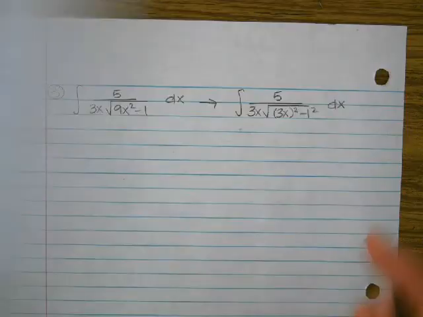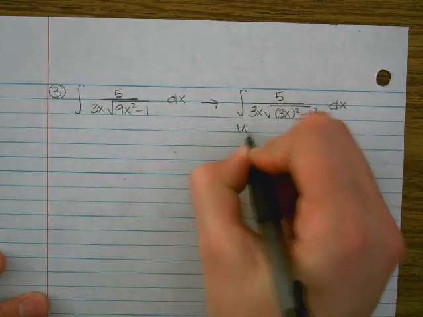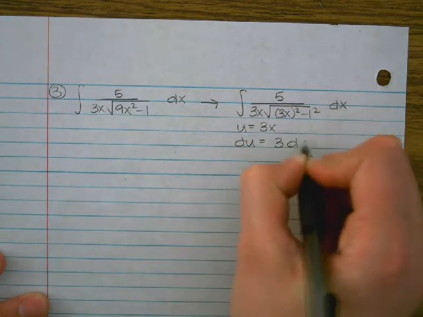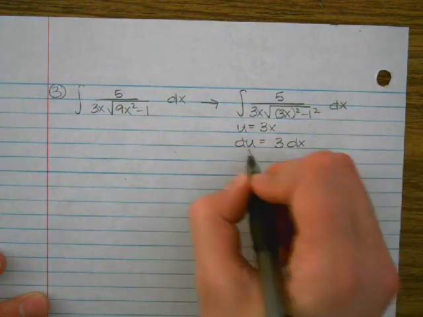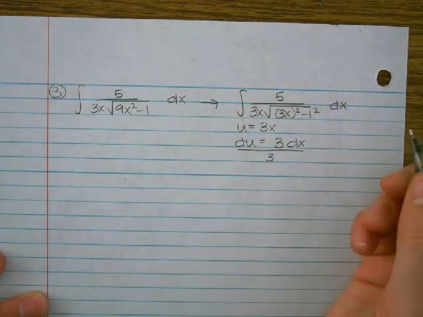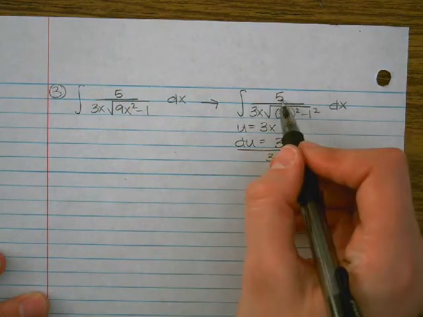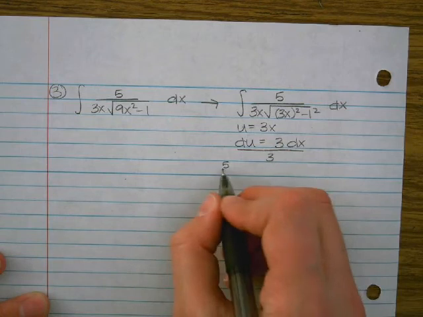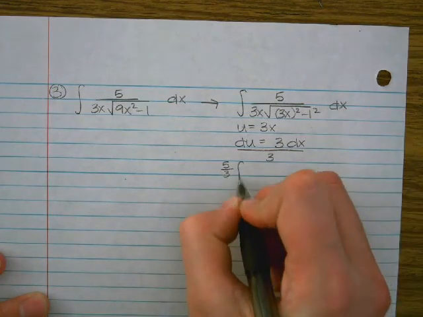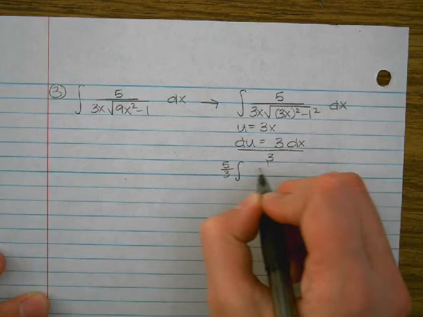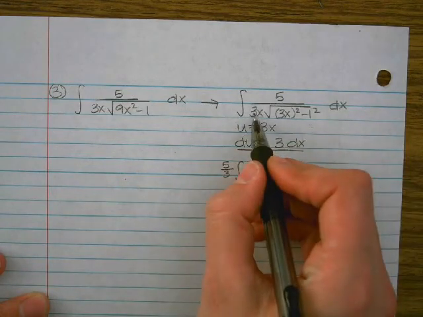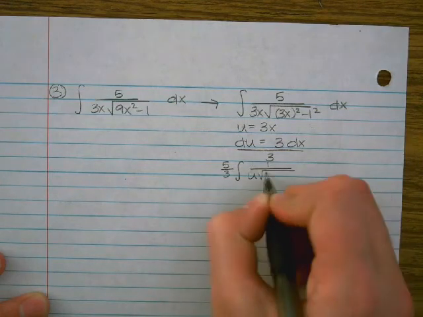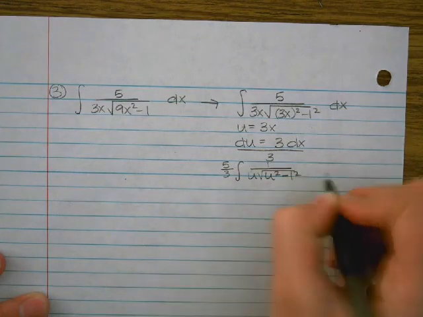So that tells me that my u should be 3x, and my du is 3 dx, and I do not see a 3 in the problem, so I need to divide by 3. And this 5, it should be a 1 normally, so I'm going to take the 5 out, and I'm taking the 1/3 out, and so that gives you 5/3 in the front of your integral. And then I've got 1 over u times the square root of u squared minus 1 squared du.